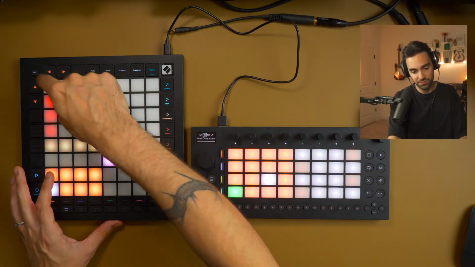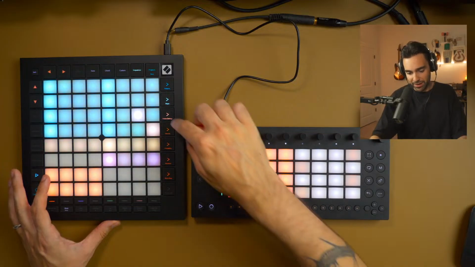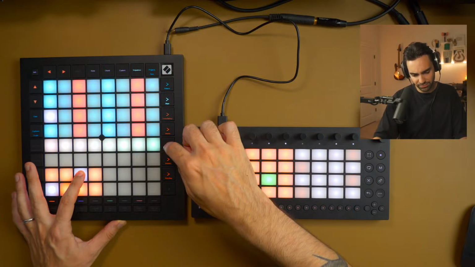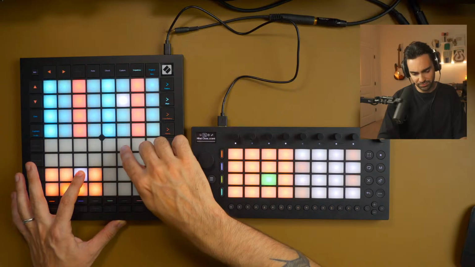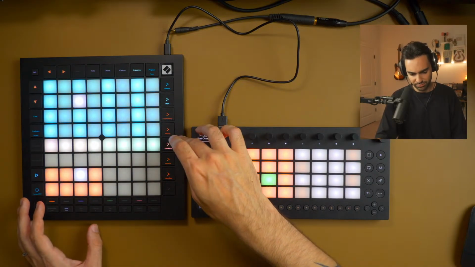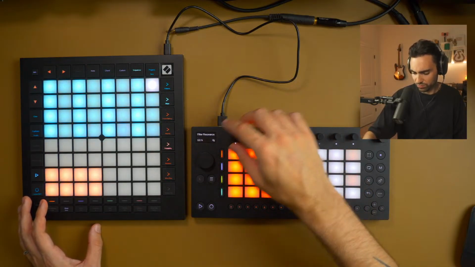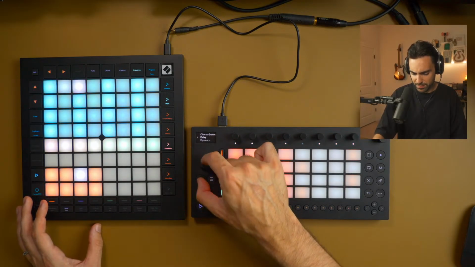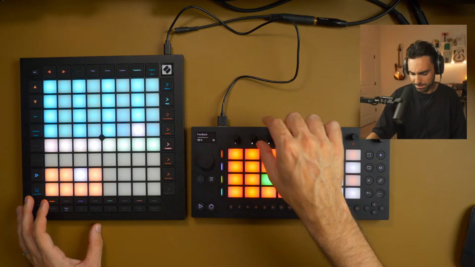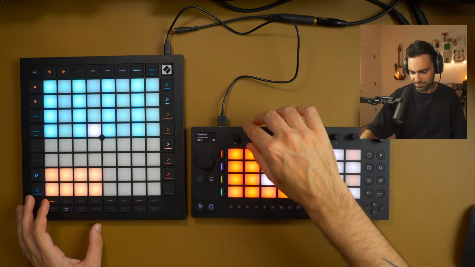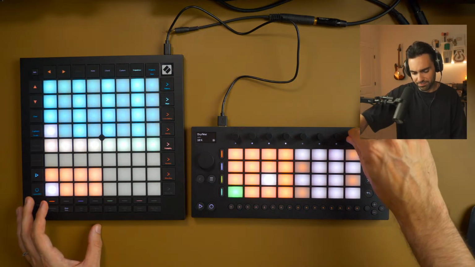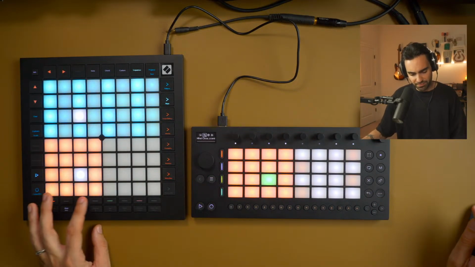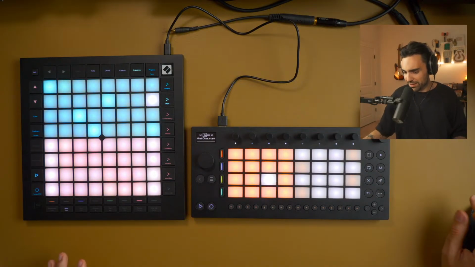Oh gosh. I forgot I was in pattern settings mode. And then all the effects are here. Very easy to get lost in the sauce.